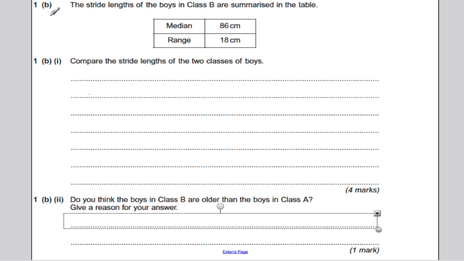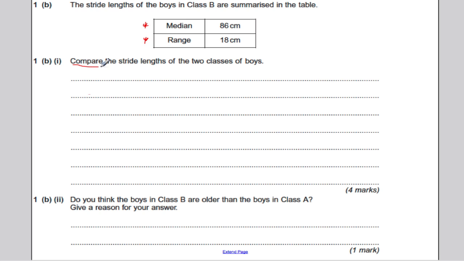The next question, 1b, it says the stride lengths of the boys in Class B are summarized in this table. So we're given a median and we're given the range, and we're asked to compare. And like I say in my video on comparing distributions, always comment on an average. In this case it's going to be the median, and always comment on the range. So I'm going to need the median for Class A.